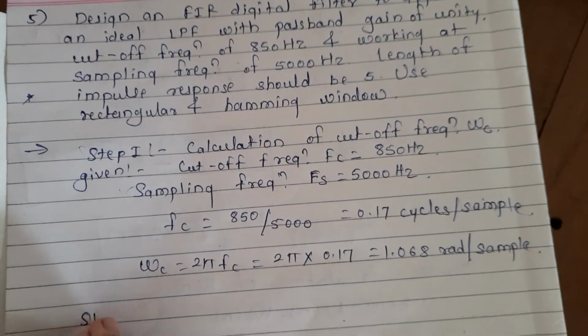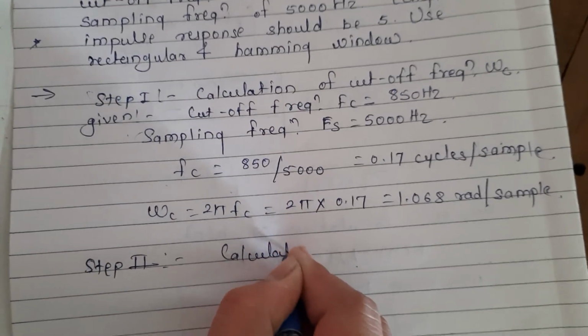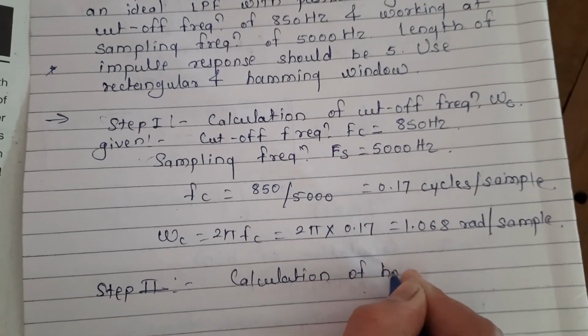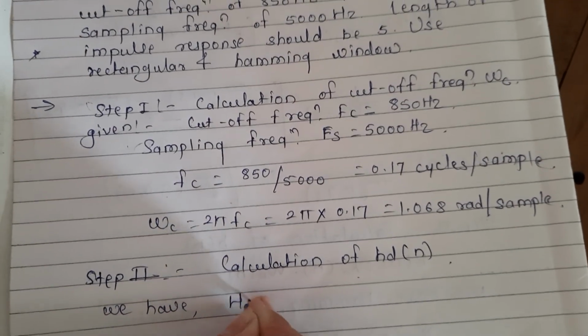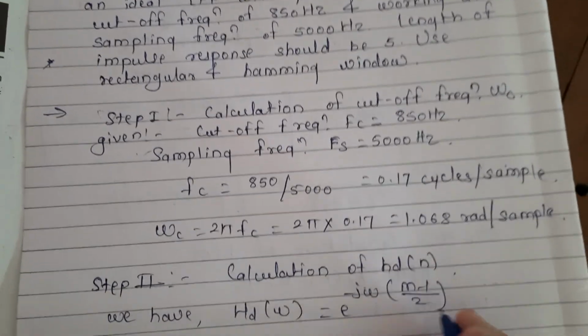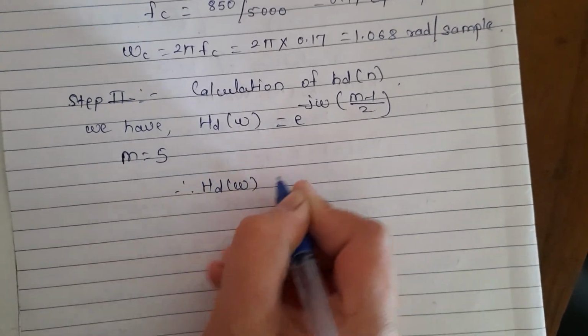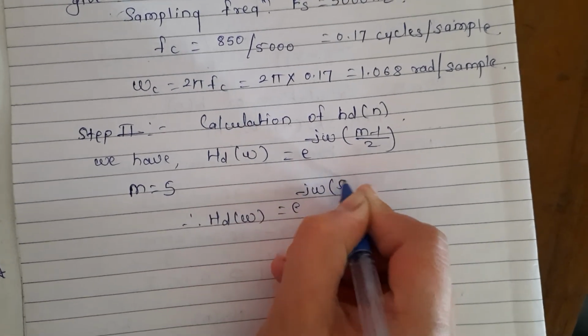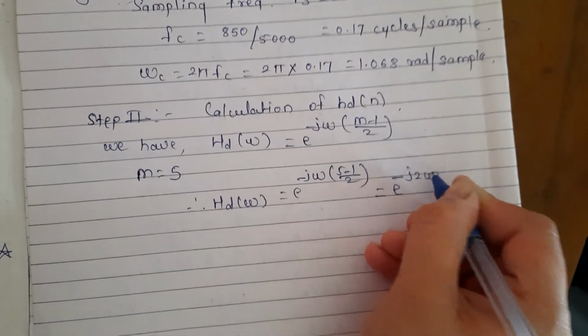Next step is calculation of HD of n. Now we have HD of omega is equal to e raised to minus j omega into m minus 1 by 2. Here m is equal to how much? It is 5, as the length of the impulse response is 5, which is given. So HD of omega is equal to e raised to minus j omega into 5 minus 1 by 2. So it is e raised to minus j 2 omega.